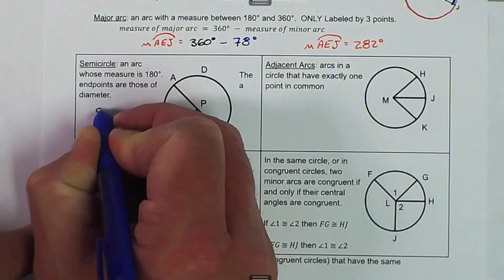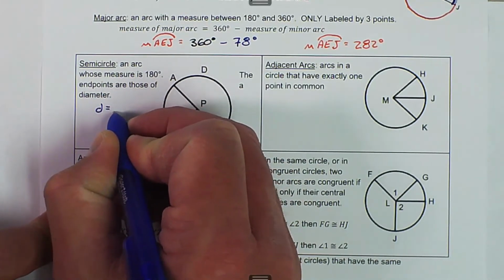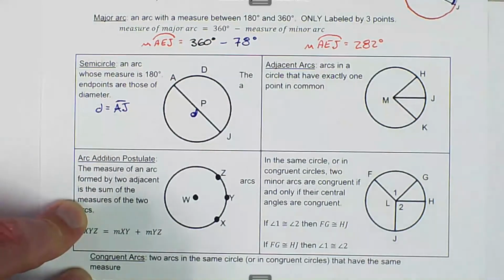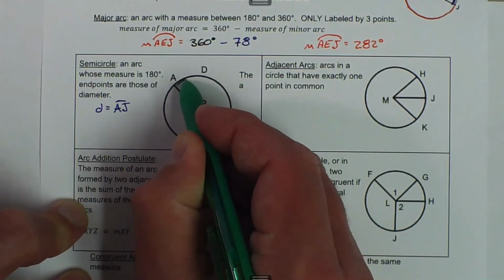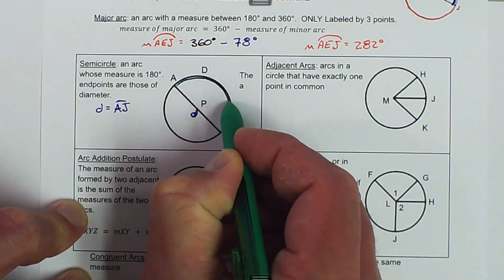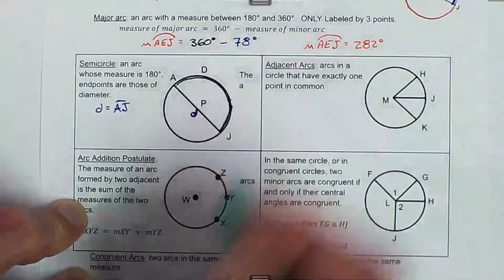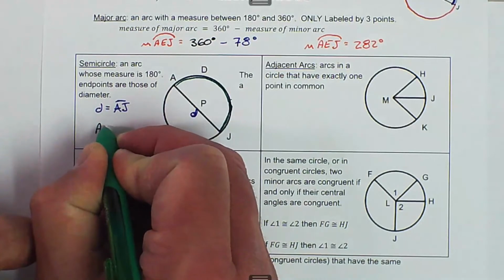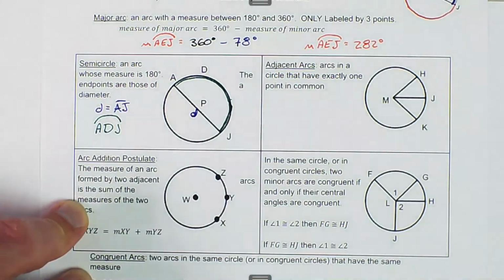So the diameter is named the line segment AJ. So those have to be the endpoints of the semicircle. In this case, the semicircle that we're talking about, and remember we have to name it with 3 points, is going to be A, D, J. So all the points that we go through if we're going to draw around. So this would be A, D, J with an arc there.